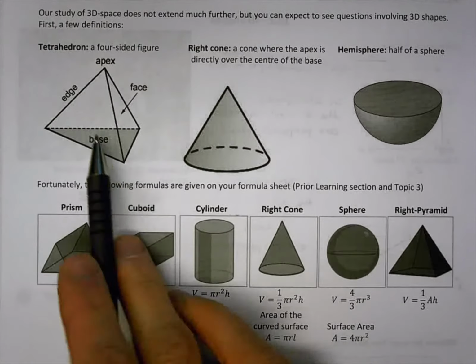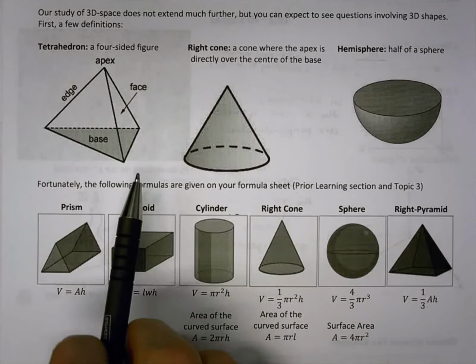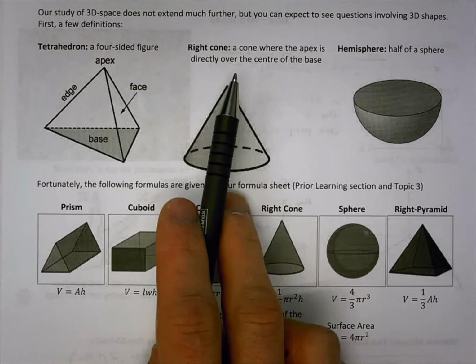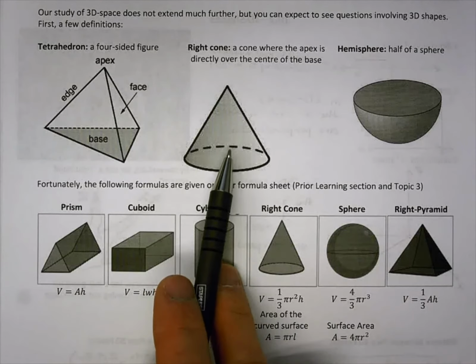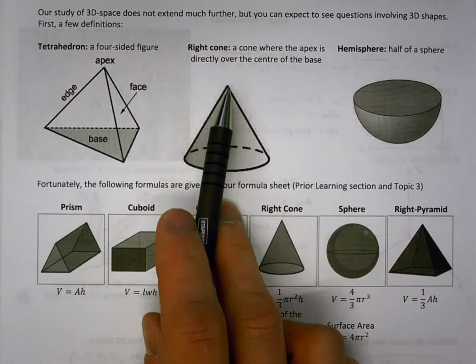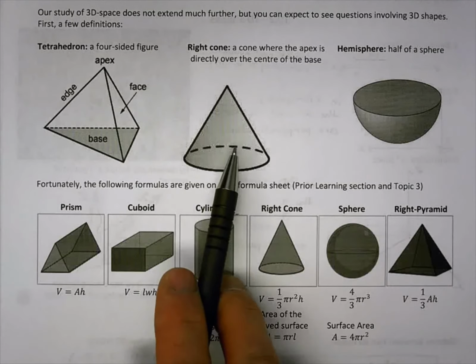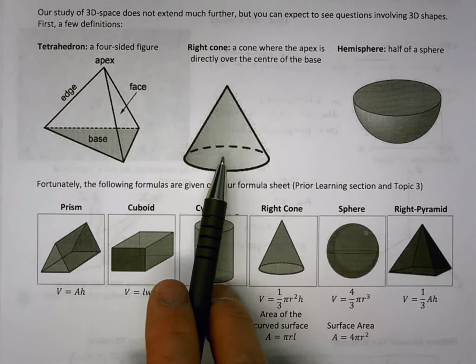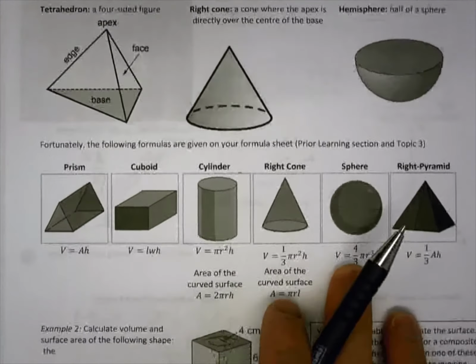So just a few definitions. A tetrahedron, that's a figure with 4 sides. They could be all sorts of different sides, but that's the general term. A right cone or a right pyramid, this is where there's a right angle. So if you dropped a height from the very highest point, it would be a right angle, and it would come down to the center of the base. So it's kind of like a nicely shaped cone or a nicely shaped pyramid. And a hemisphere is half of a sphere. That's a useful thing to know.